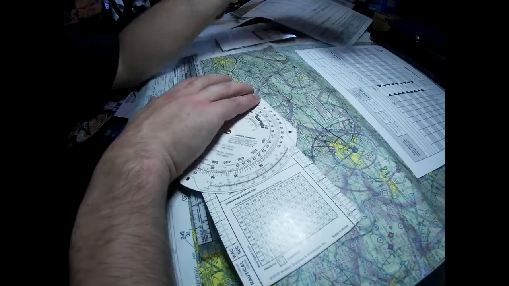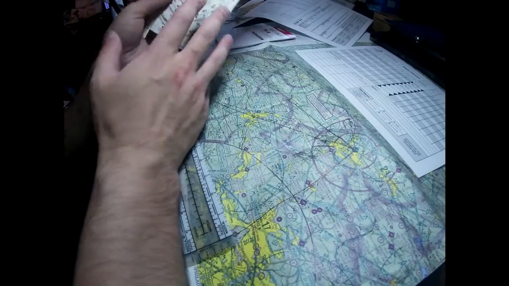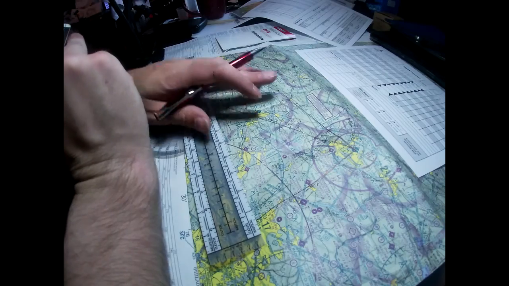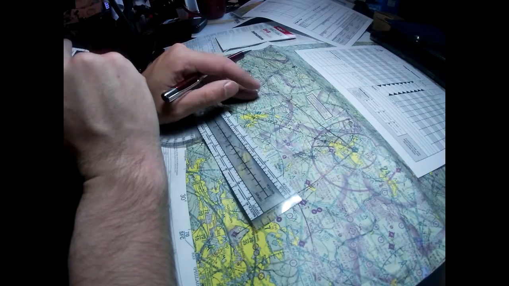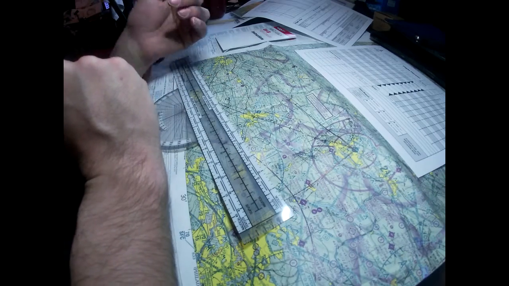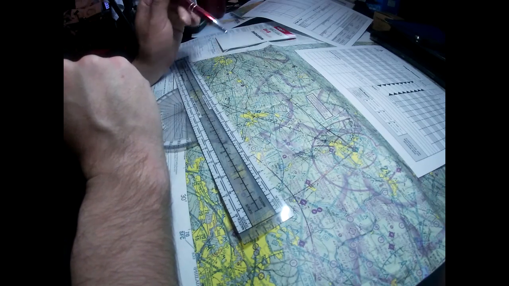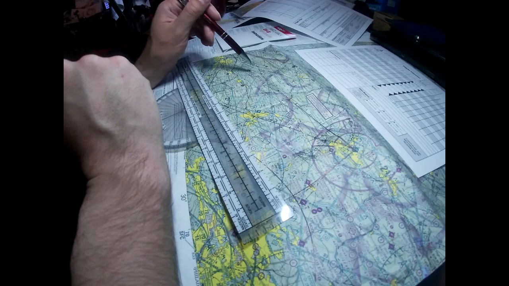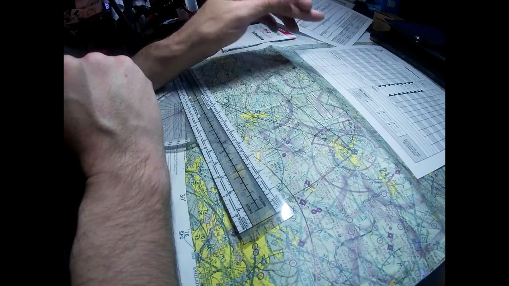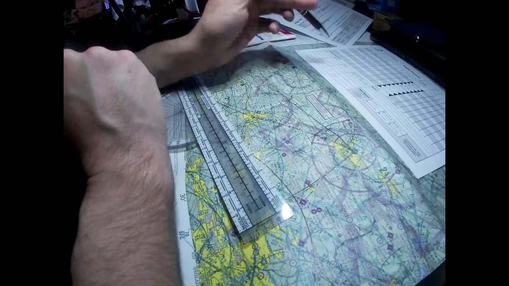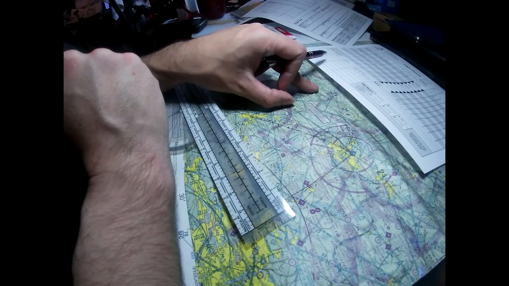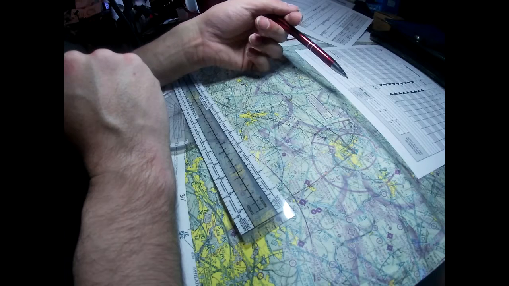Okay, so I think we're going west, so it'd be even plus 500, but if we stay underneath 3,000 feet we don't have to worry about that. 2,100 obstacle clearance. 2,400.